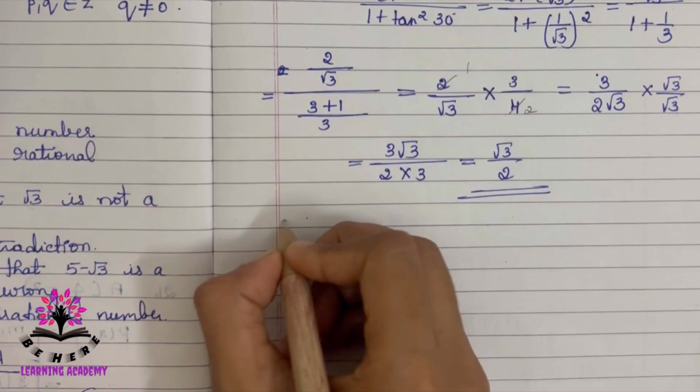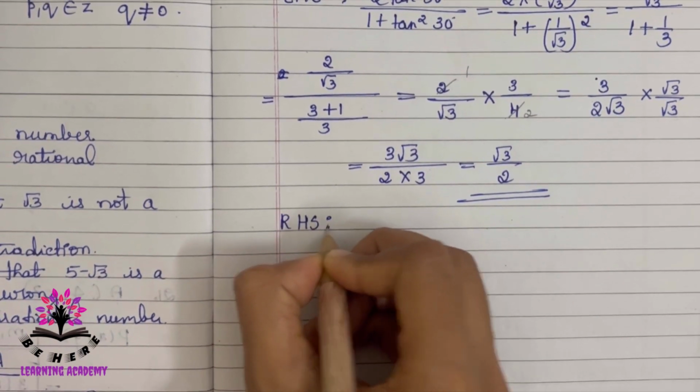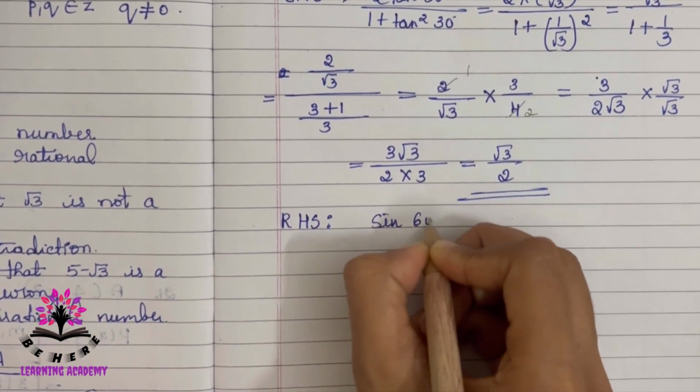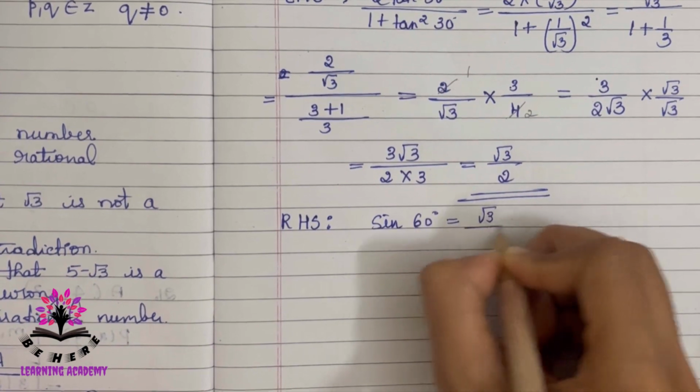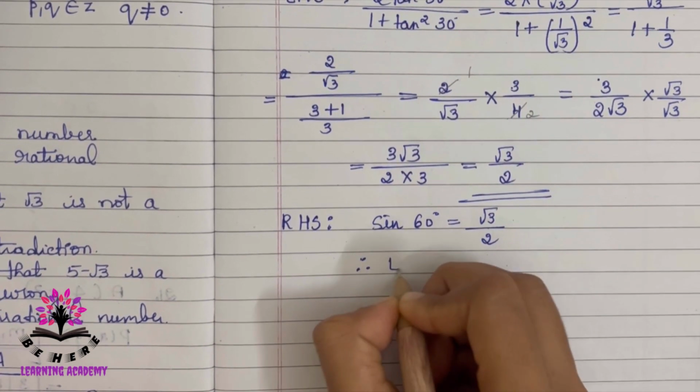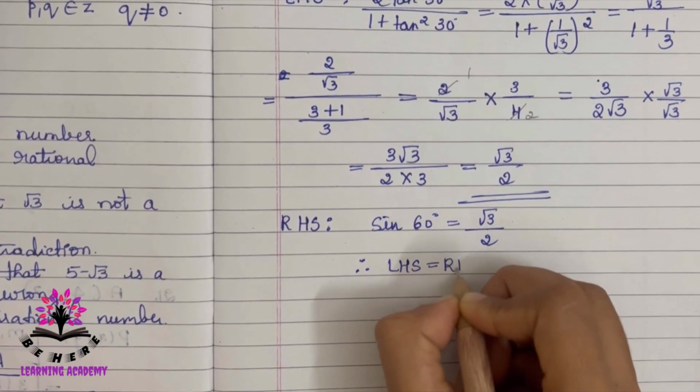Now let us consider the right hand side. Right hand side they are given sine 60 degrees. Sine 60 degrees is nothing but root 3 by 2. Therefore left hand side is equal to right hand side.